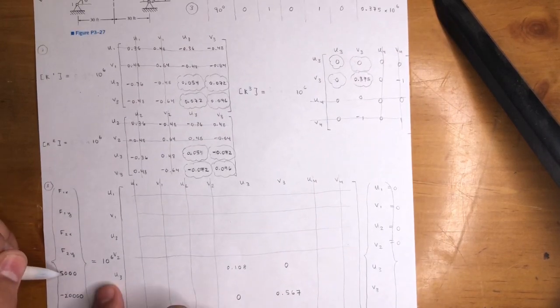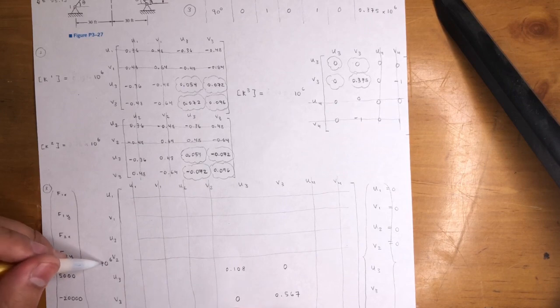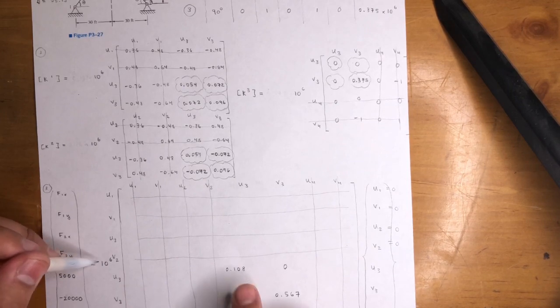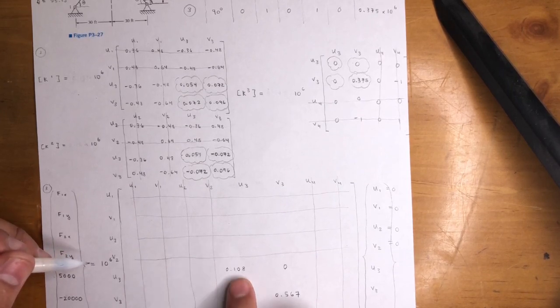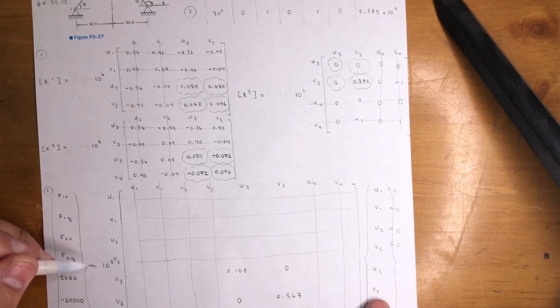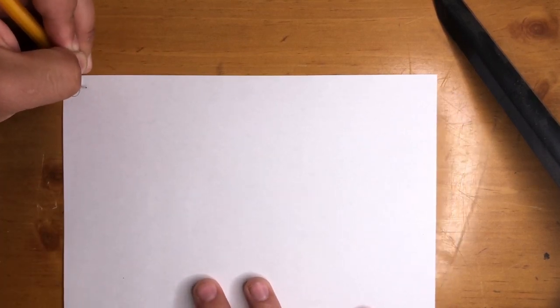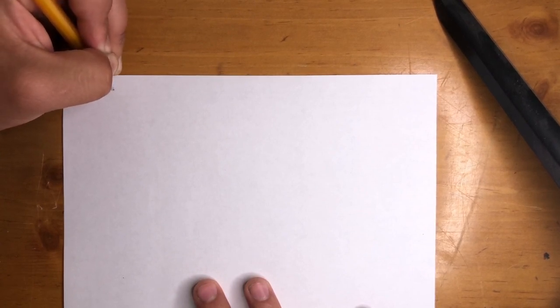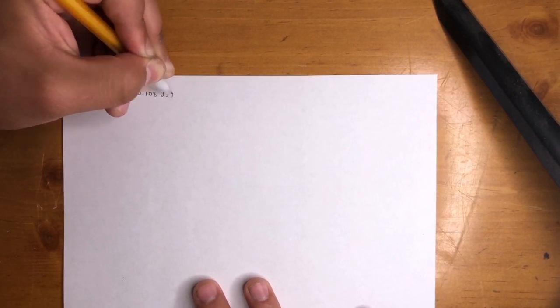So 5,000 is equal to 10 to the 6, don't forget that little number, times 0.108 U3 plus 0 times V3. So 5,000 is equal to 10 to the 6 times 0.108 U3.